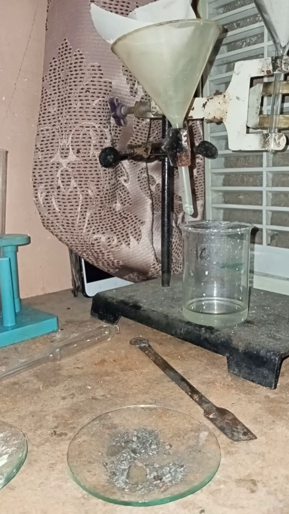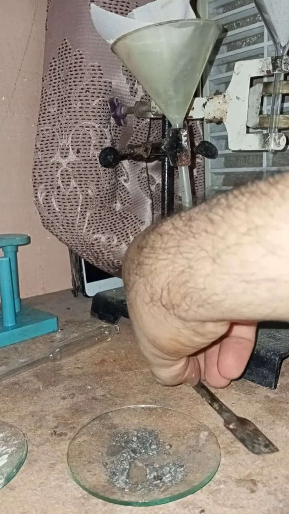Now I am going to add hydrochloric acid, or acid solution, to both these substances. One is a compound, another is a mixture, and let us observe what happens. So I have two test tubes. In both these test tubes I am going to add the substances.